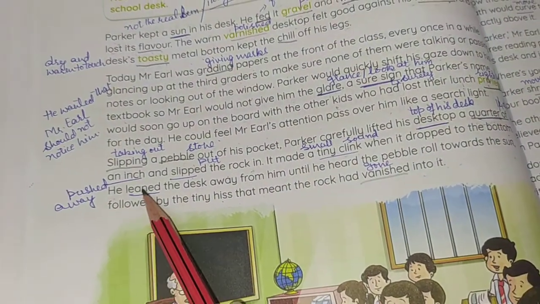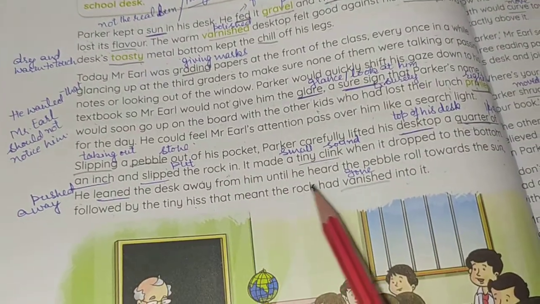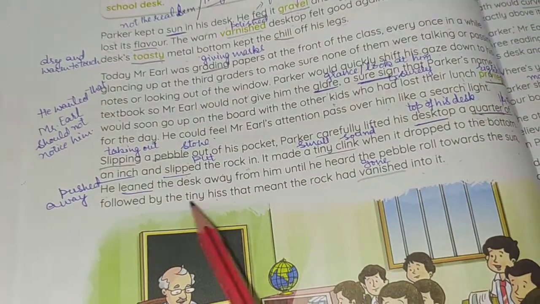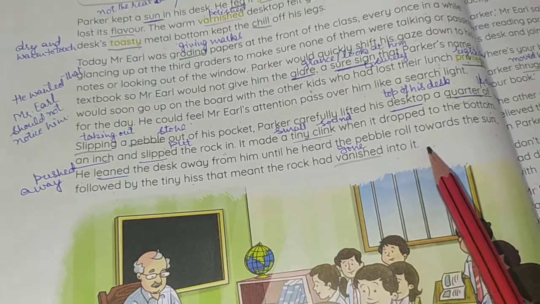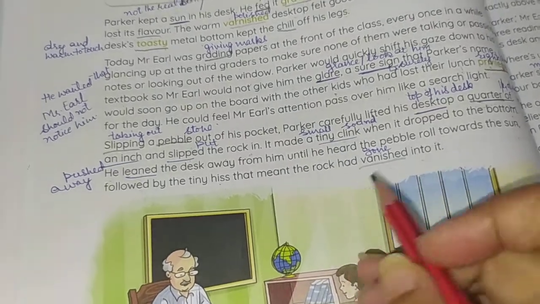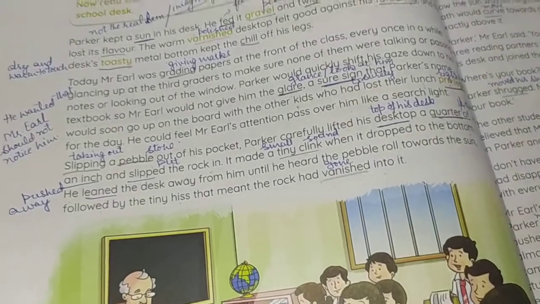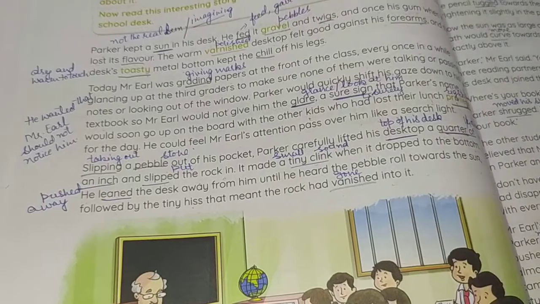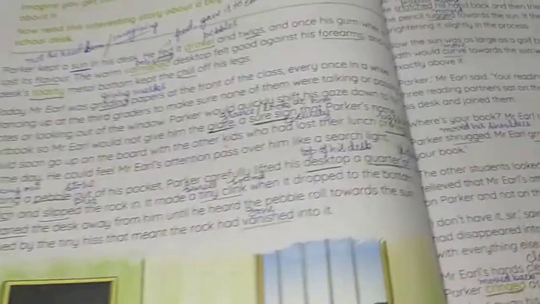He means Parker, leaned the desk away. Leaned means pushed the desk away from him until he heard the pebble roll towards the sun, followed by a tiny hiss that meant the rock had vanished into it. Vanished means gone into it. The sun had swallowed the pebble. So after intervals, Parker used to feed the sun small stones, small pebbles.